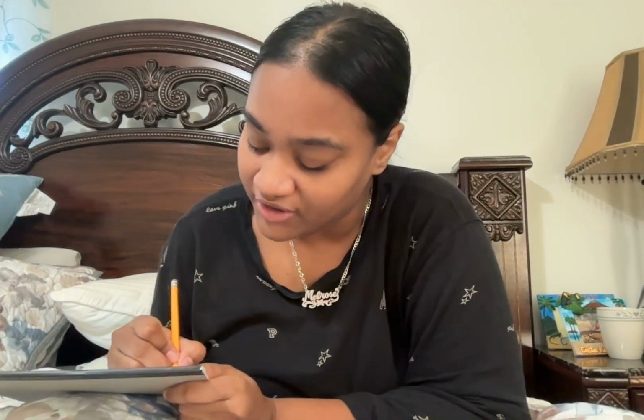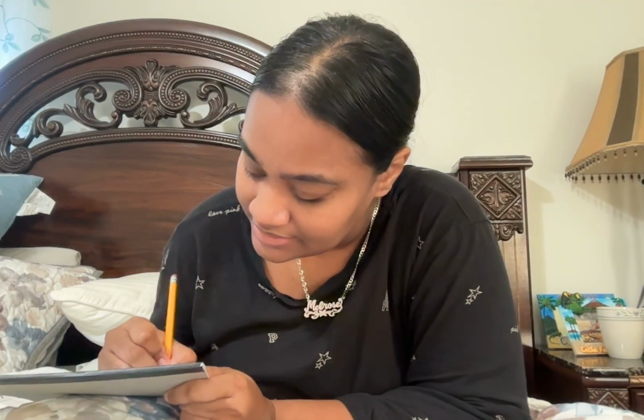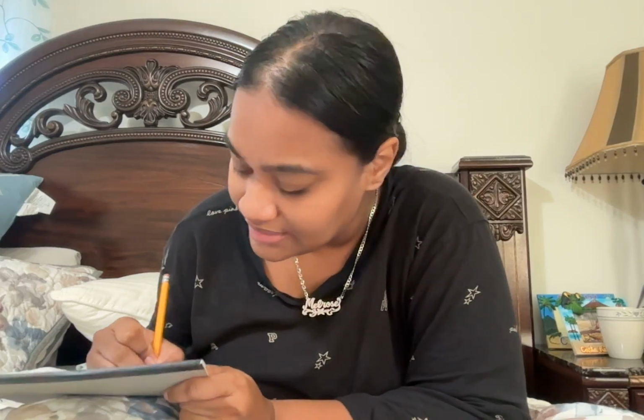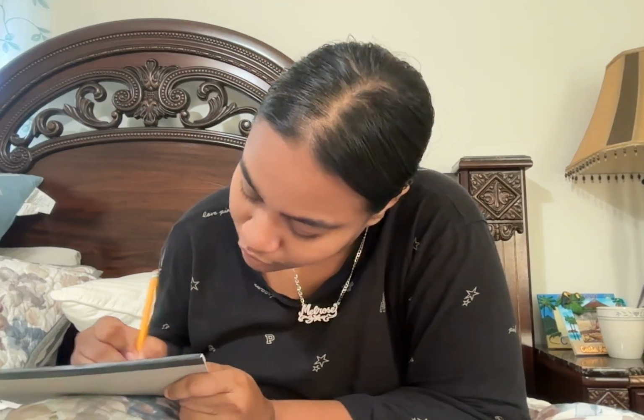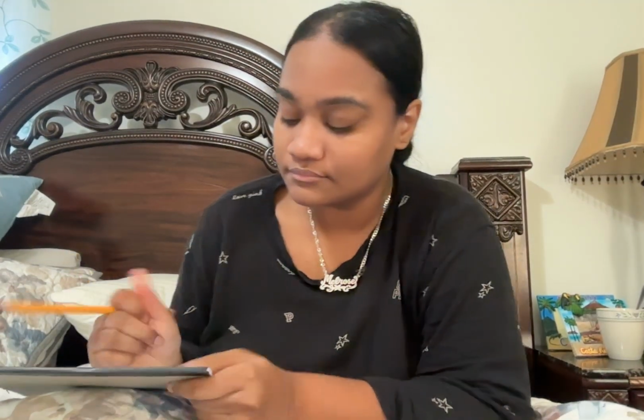Now we're going to have to factor again. When we factor again, we're going to get x, and then in parentheses x minus 1, and then in parentheses x plus 1, equals 0. After we factor again, our next step is to set each factor equal to 0.